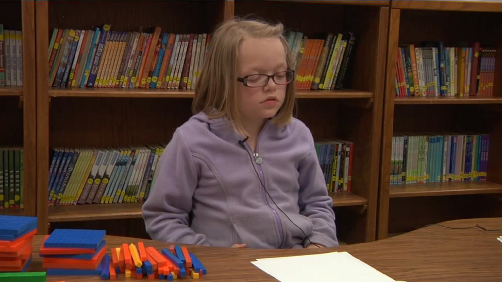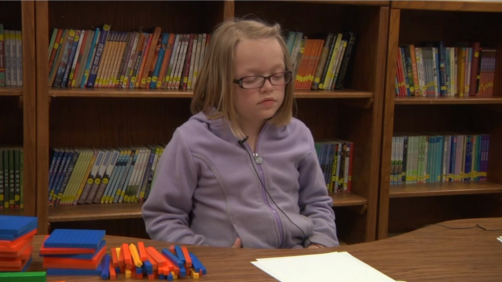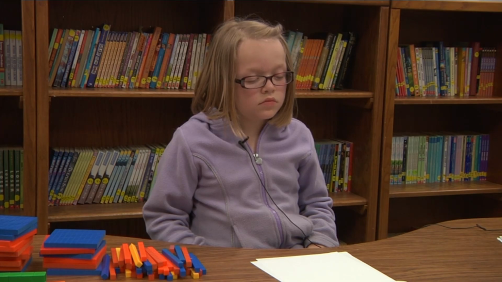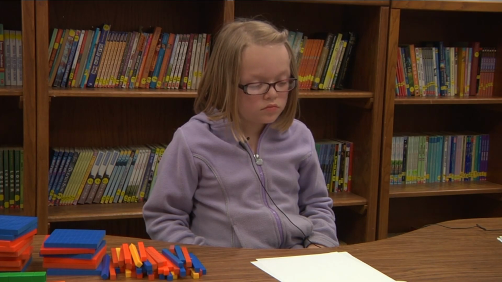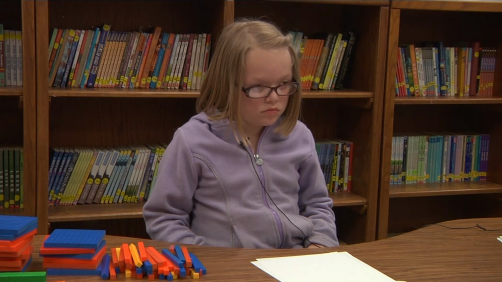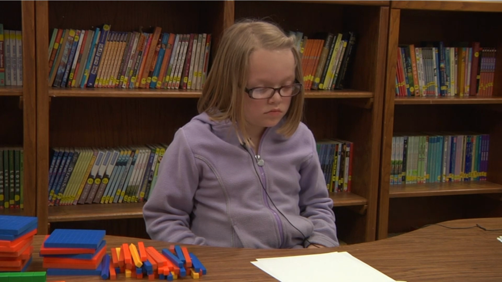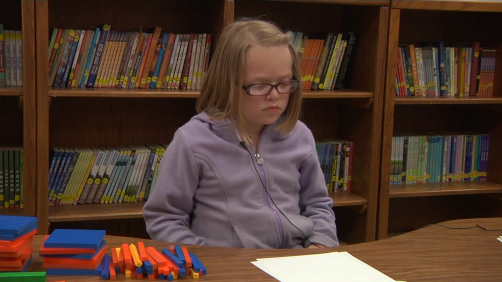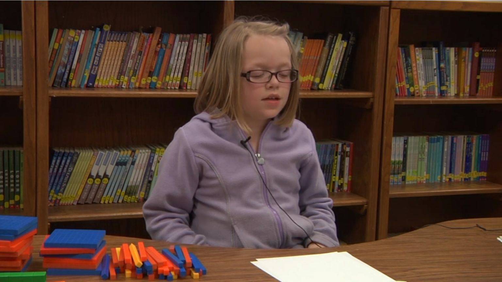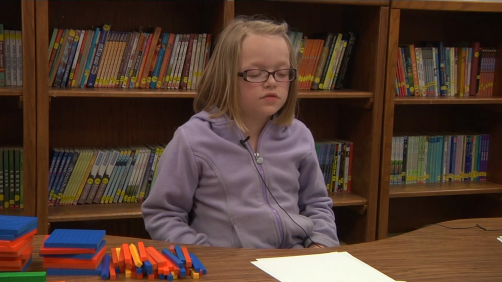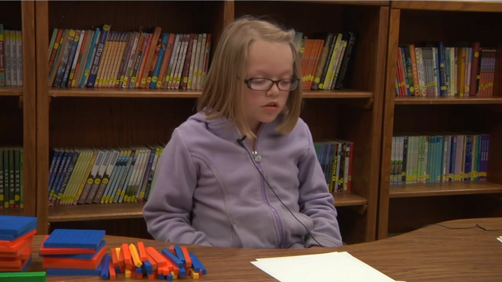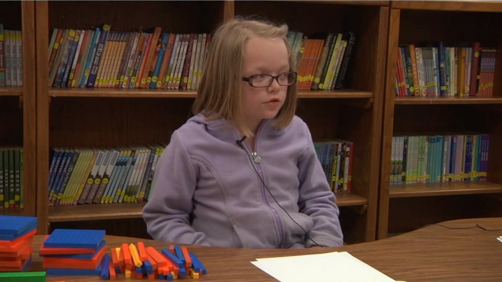Ms. Green has 321 markers. If 10 markers fit in a box, how many boxes can Ms. Green fill? Do you mean how many boxes can she fill if she uses all the markers? Or how many boxes can she get to be full? The second.